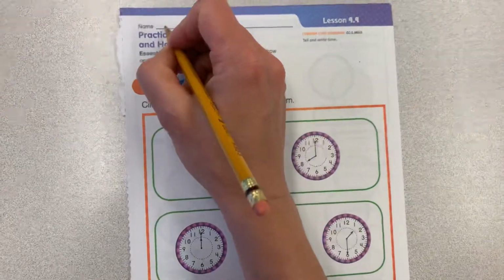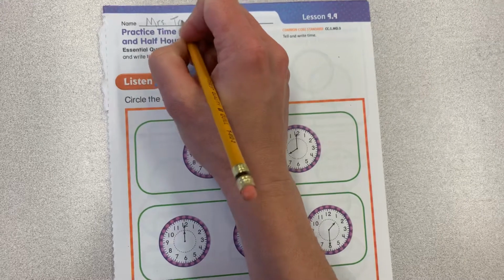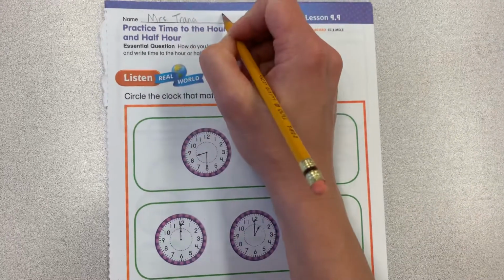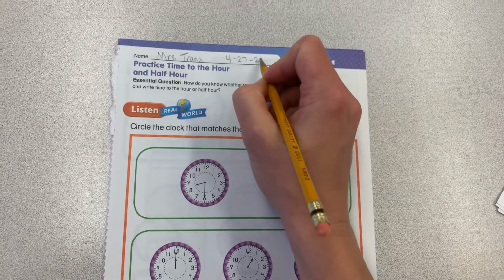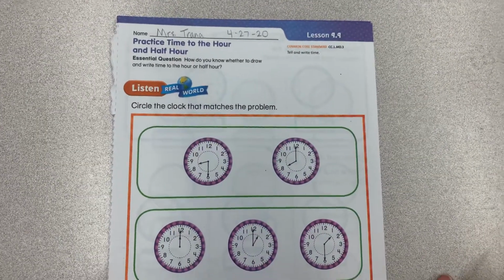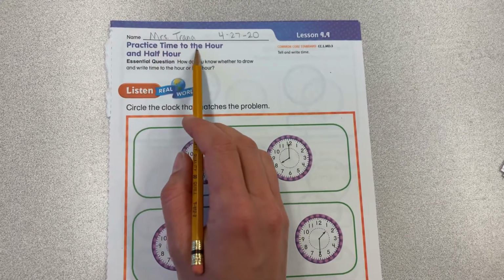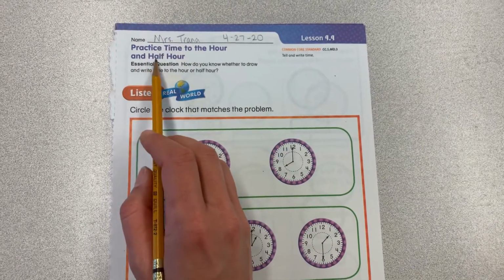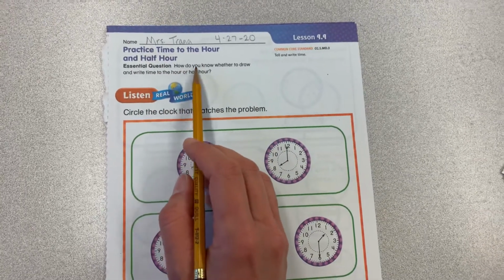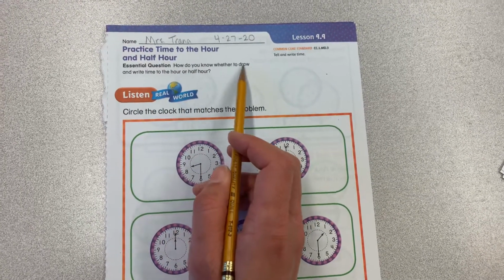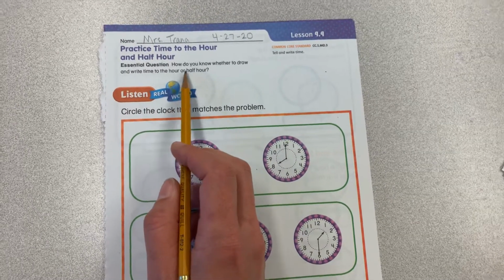Let's put our name at the top first thing. And let's do our date. It's the 27th. There we go. Let's read it together. Practice time to the hour and half hour. Essential question: How do you know whether to draw and write time to the hour or half hour?